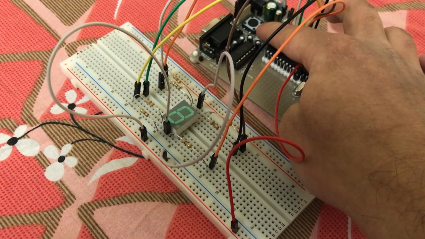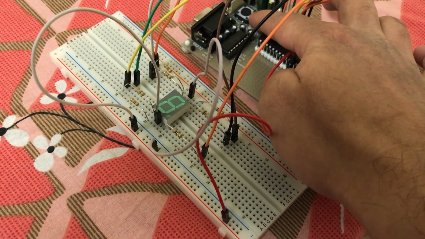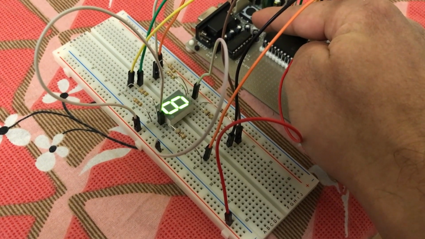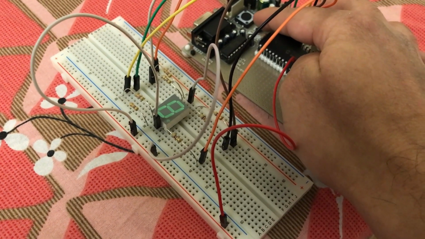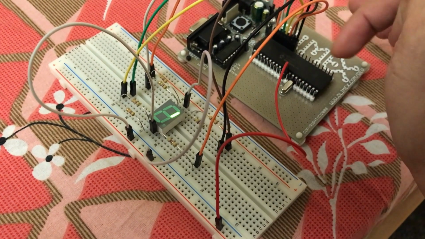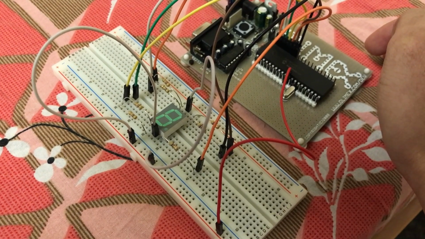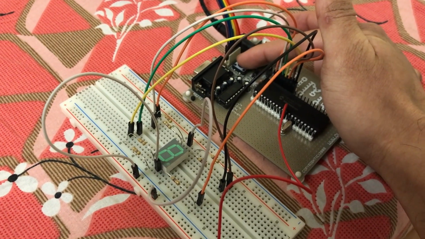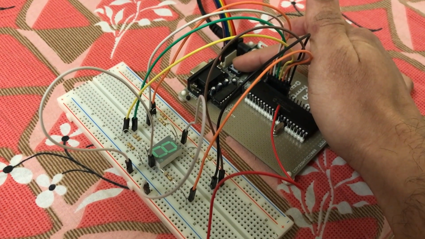Now each segment should display with 0.5 seconds delay, that is A, B, C, D, E, F, G, and all the segments will display for 2 seconds, and it will turn off. Again, if I restart, A, B, C, D, E, F, G, and all segments for 2 seconds, and it will turn off. Now if I press and hold the button, it should start the characters from 0 to F.